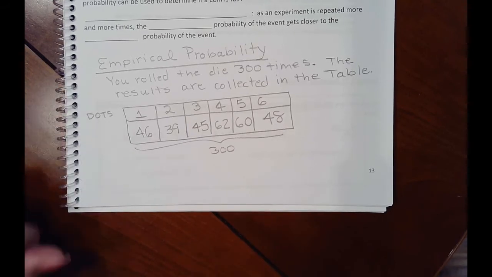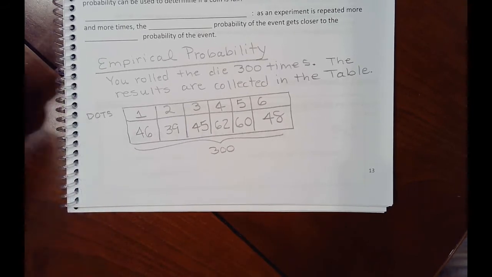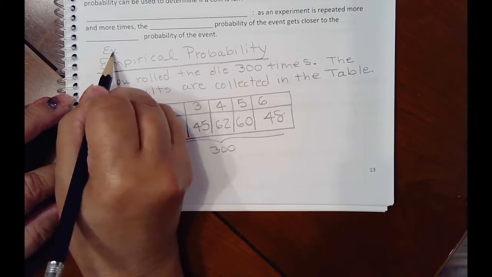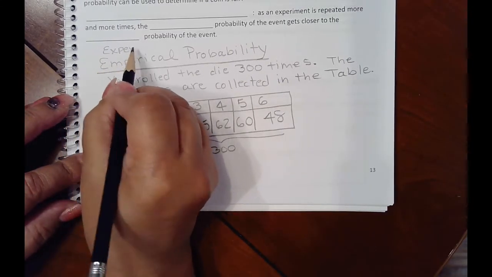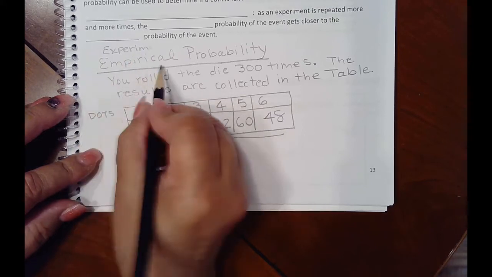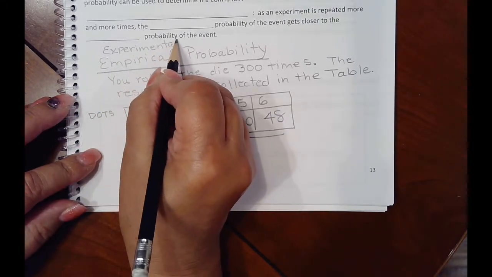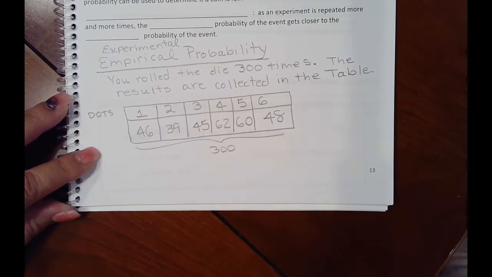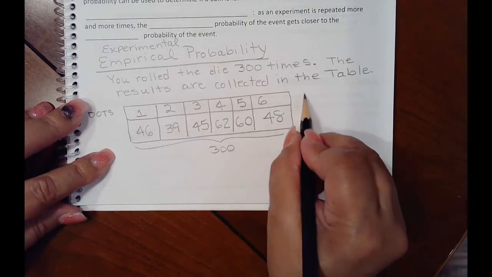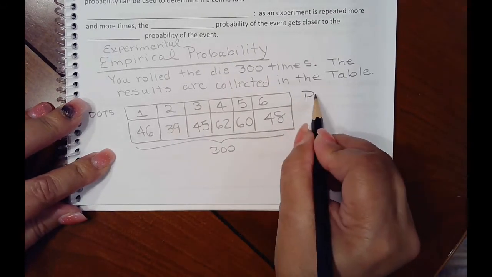This is what we call either experimental or empirical. Those mean the same thing. It's just another way of saying you conducted an experiment. You collected the results. So when you do a probability like this, it's still desired outcomes.